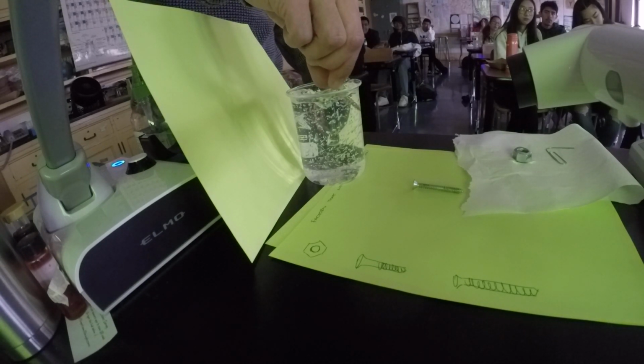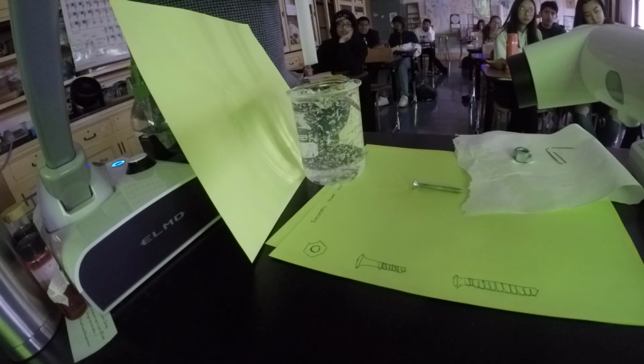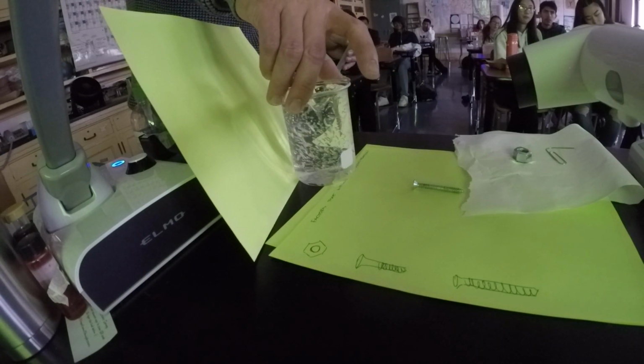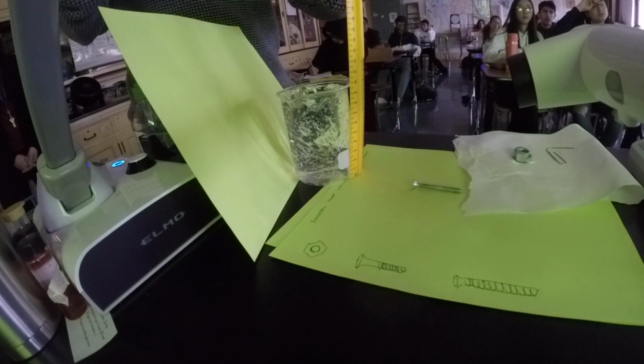It went sideways. Let me do another one. Hopefully you don't go sideways. Go straight. There you go. That's perfect. This one. Perfect. So let's get our ruler and let's see how far this went. Perfect. Right here.